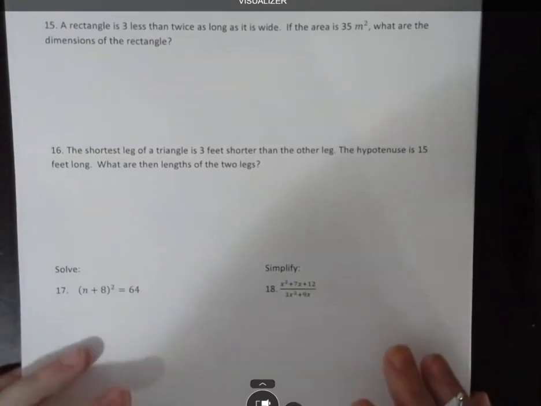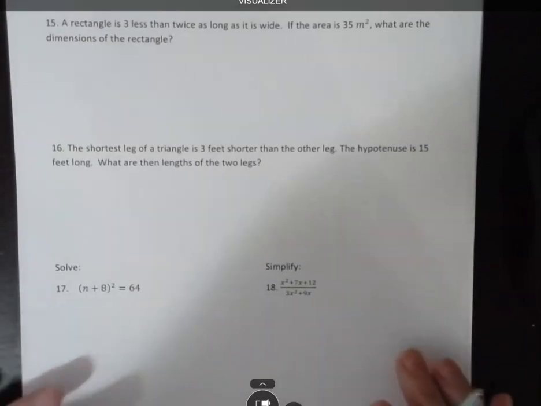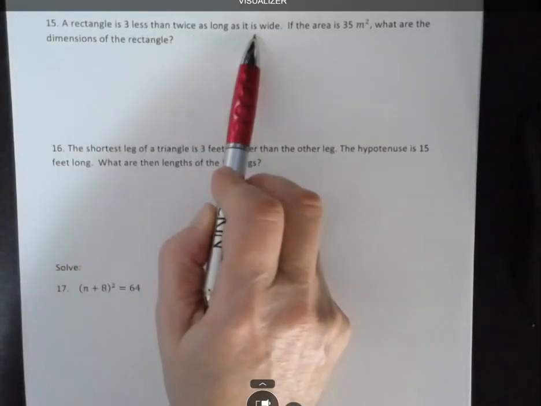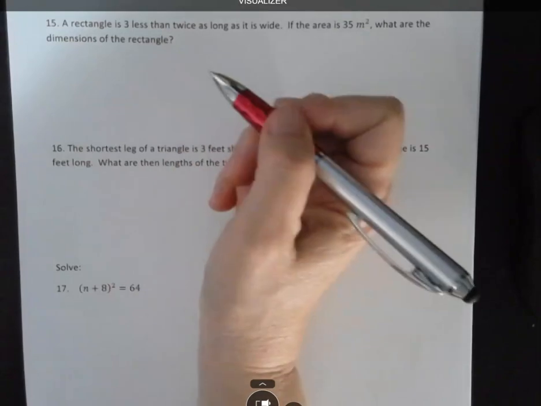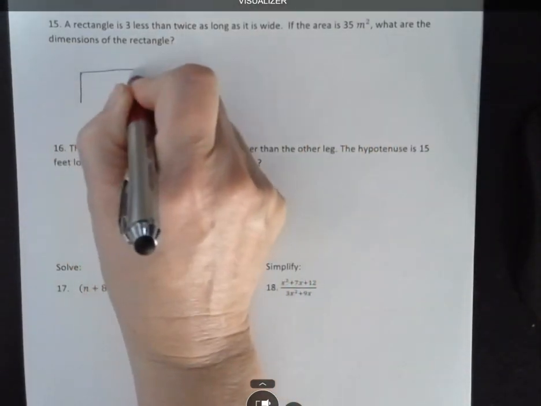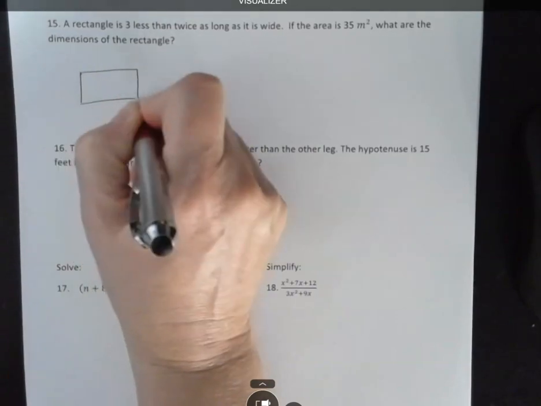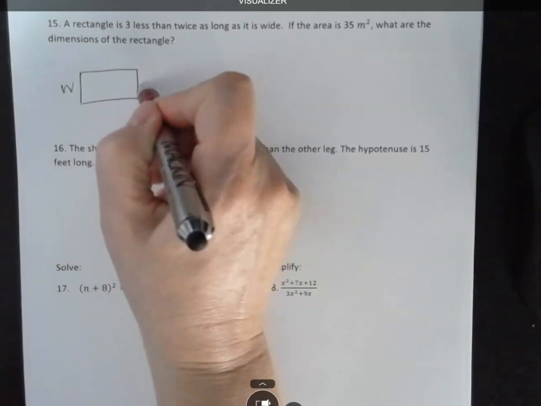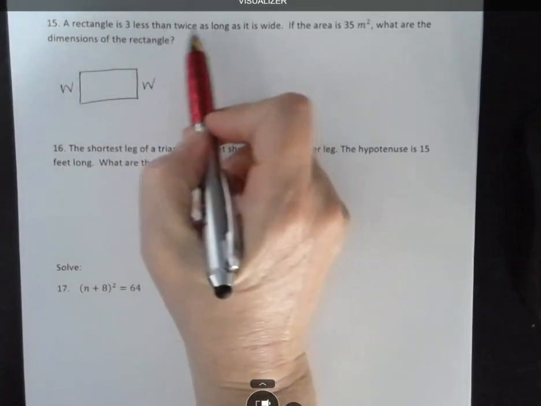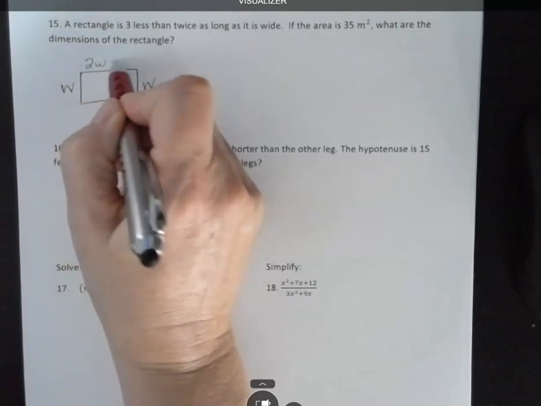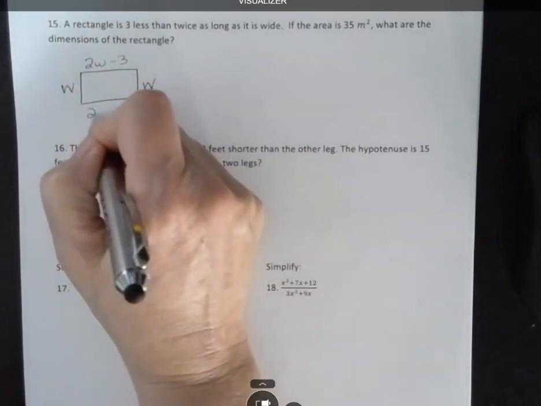There's going to be 4 problems in this video, and you can see them on the screen right there. First one is a rectangle is 3 less than twice as long as it is wide. Wow. So let's talk about what that looks like. We have a rectangle. We have some width we don't know, and the length is 3 less than twice that. So twice that would be 2w minus 3, 2w minus 3.